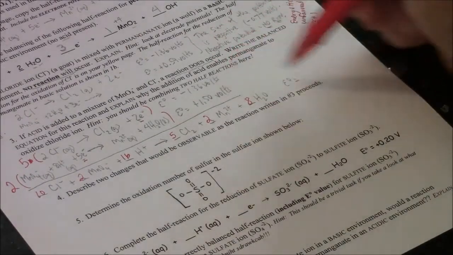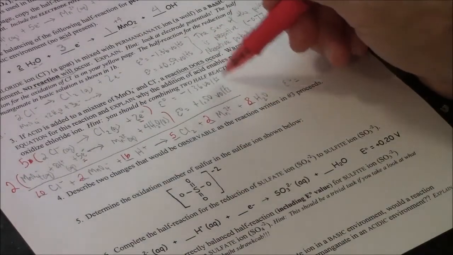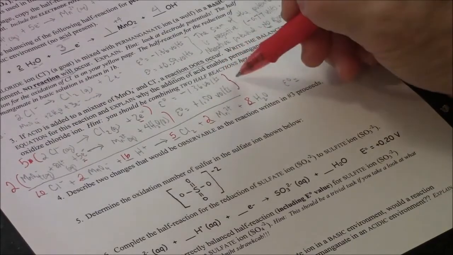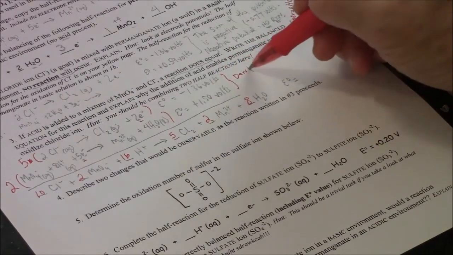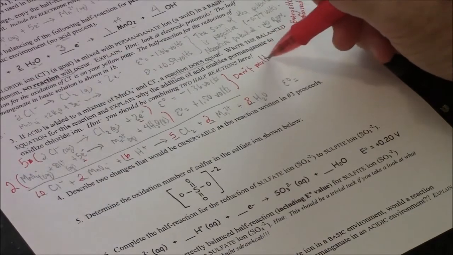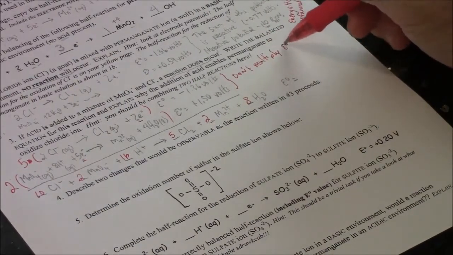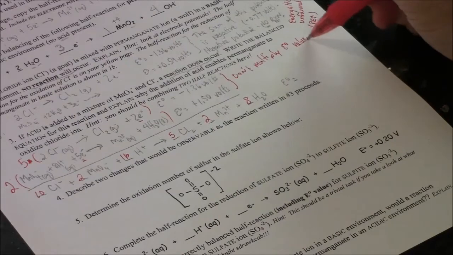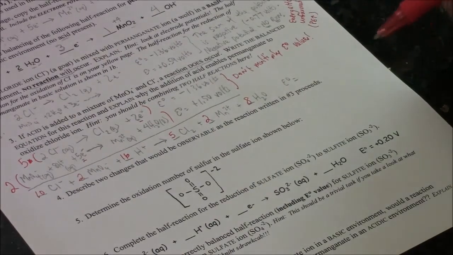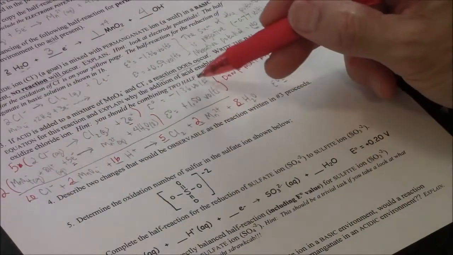The electrode potentials here do not get multiplied. So that's worth noting. Don't multiply E naughts. So that means I just add them as written.